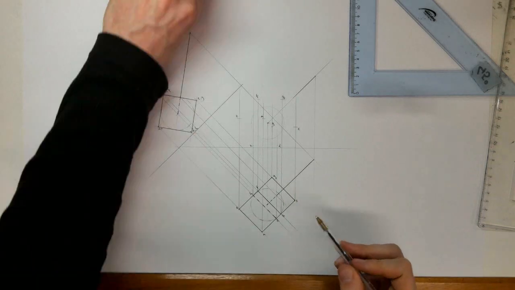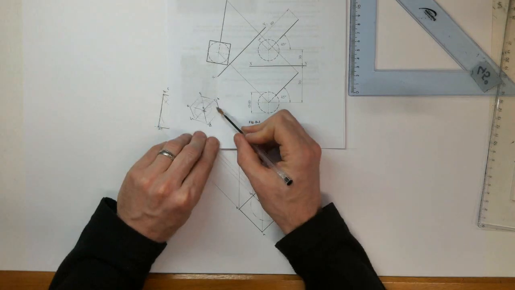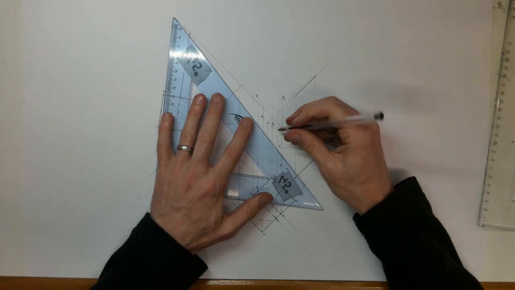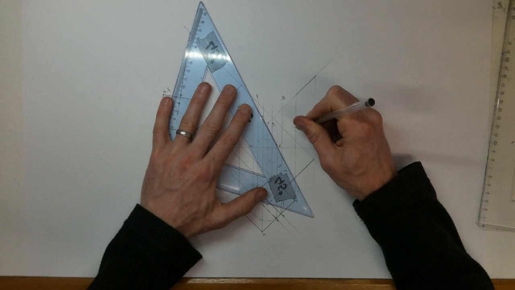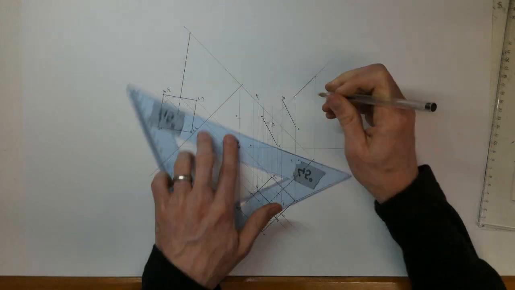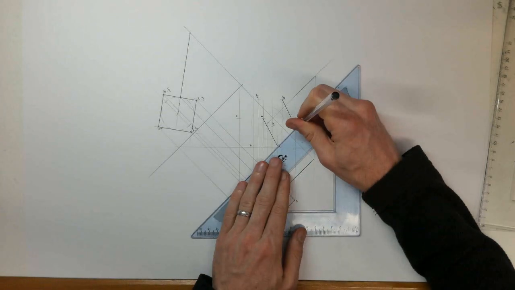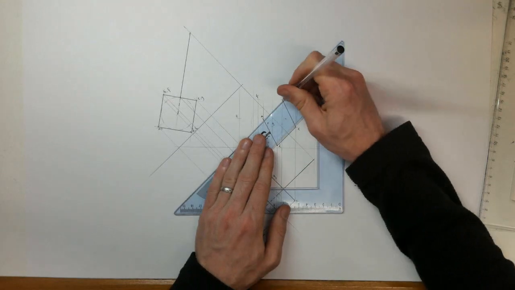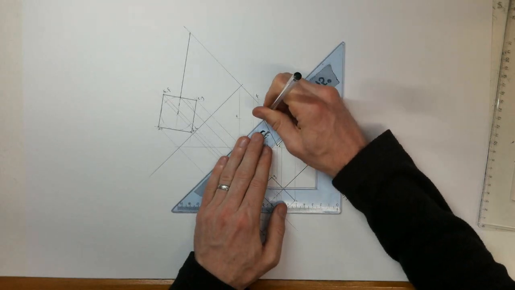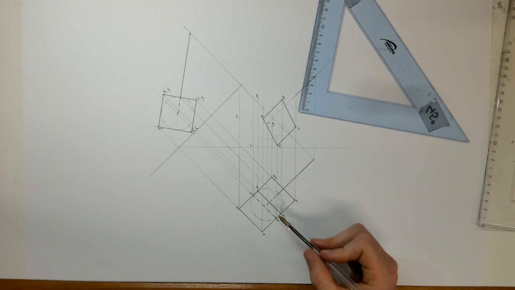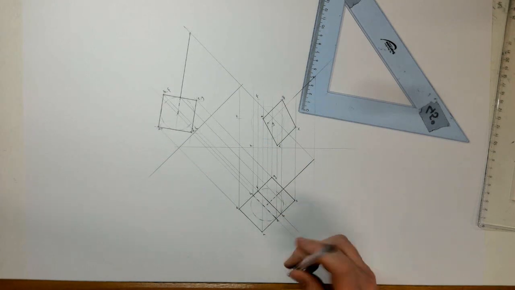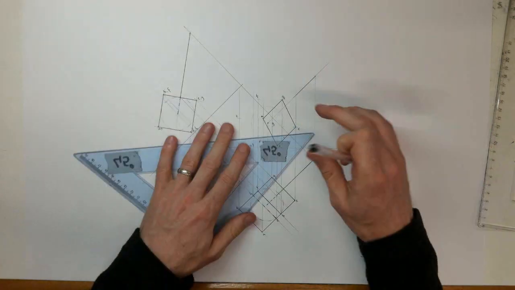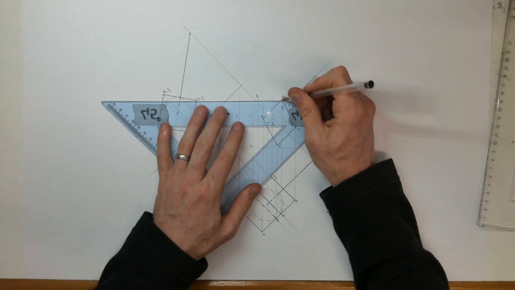Okay, so if I'm looking in from here, I'm going to see the entire surface of A, B, C, D. Okay, you see that entire surface. So let's join up A, B, C, D. I'm going to see the surface A, E, F, B. Okay, so that's A to E to F to B. There we have them.